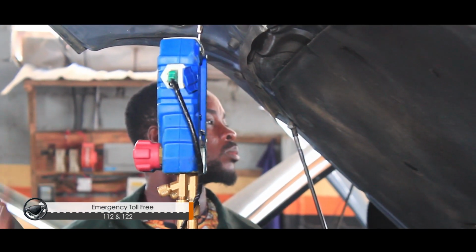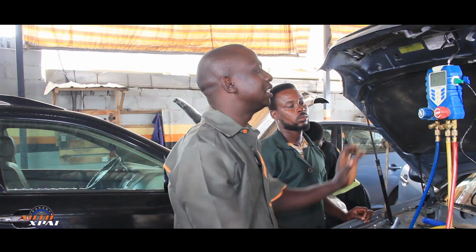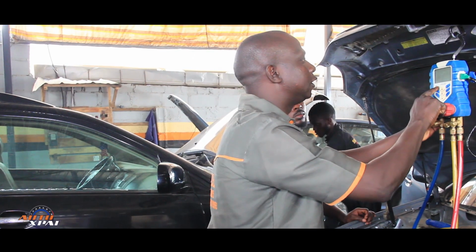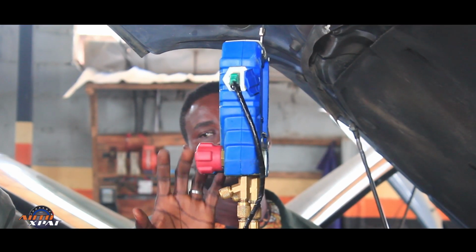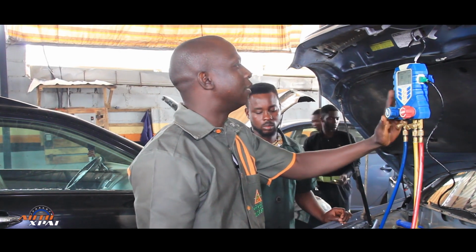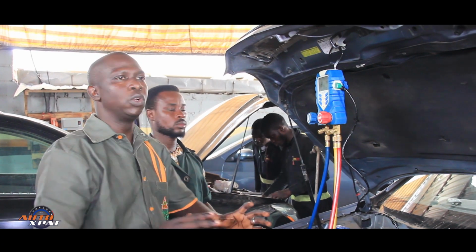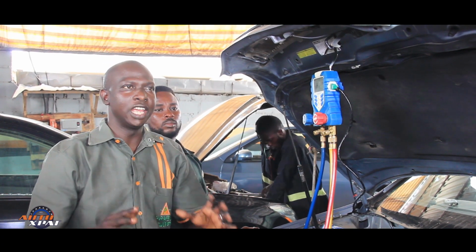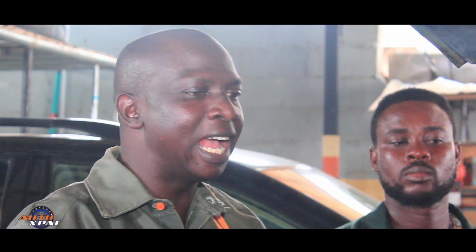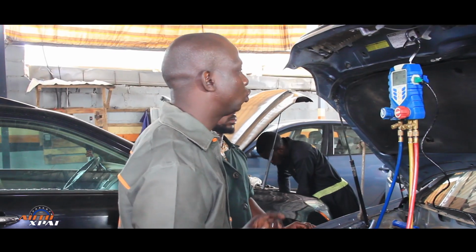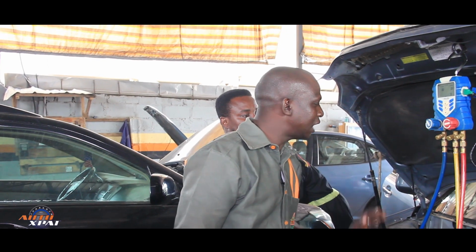Number one equipment that you will need in such a scenario is what I call a manifold gauge. As you can see, this is a digital manifold gauge. This particular one has the ability to recognize more than 20 refrigerants. We have different refrigerants in car AC, the same as with domestic and industrial air conditioning systems. But before you allow anybody to put any gas into your system, the number one thing is to remove the refrigerant that was there before.